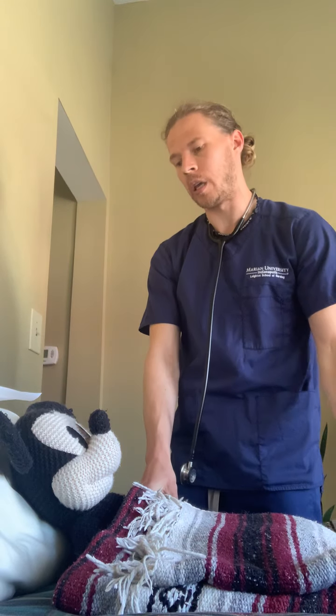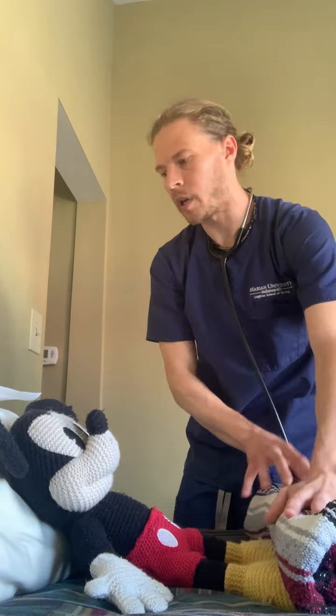I would take off my gloves, throw these away after the perineal examination and genitalia examination, wash my hands, put on new gloves. And at this point, I would move on to assessing the lower extremities of the patient. Pull the blanket back this way.